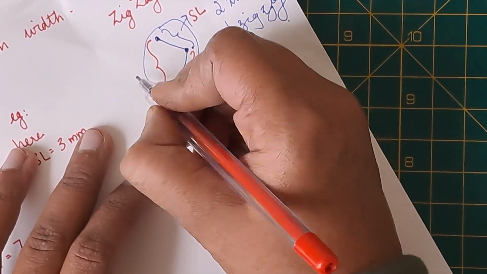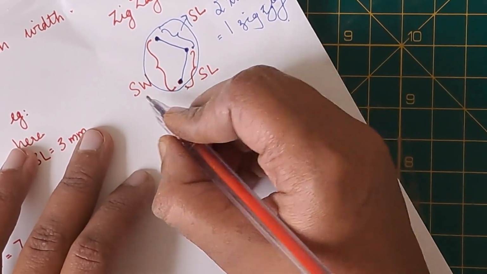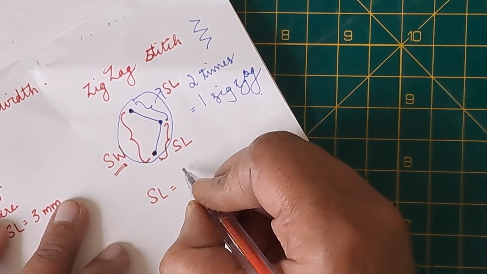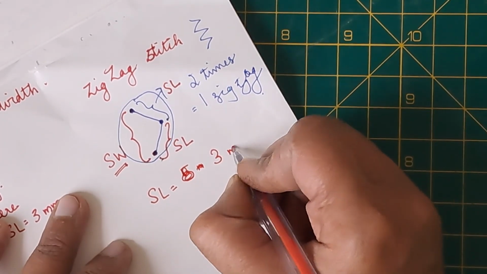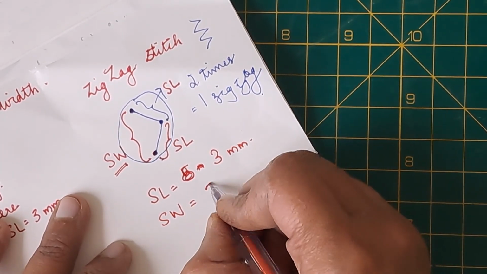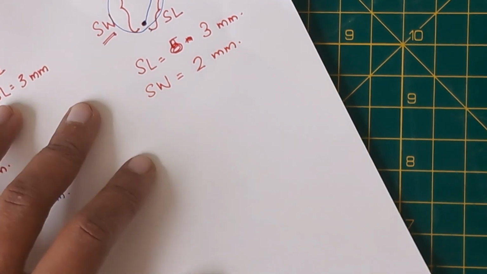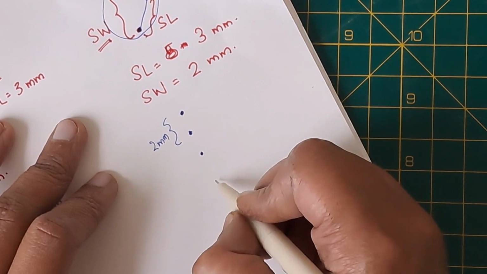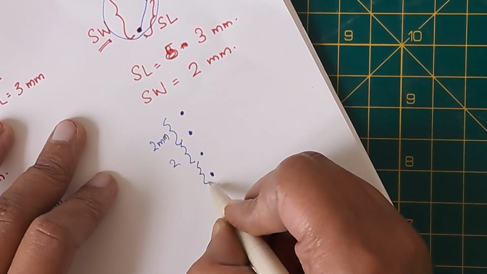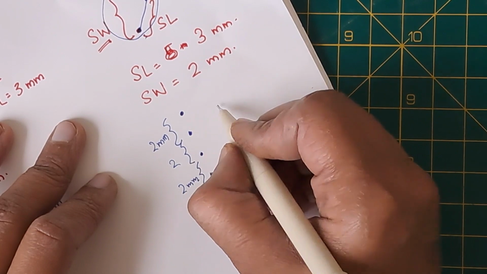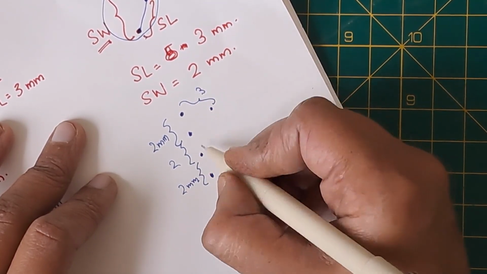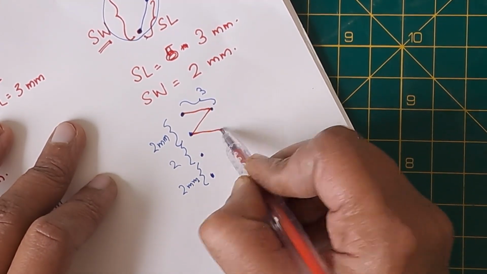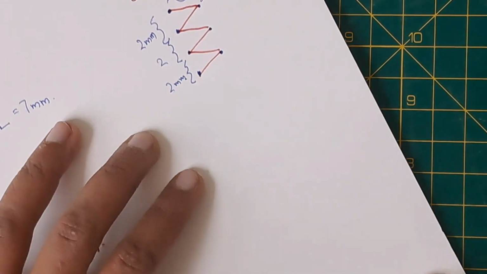Now the distance between the unconnected vertices is known as the stitch width. Let's see, stitch length is equal to 3 mm and stitch width equal to 2 mm. Let's draw and see how it's going to be. Mark the points with a distance of 2 mm and with a stitch length of 3 mm. Mark the points initially and after that connect the points. So this is how it's going to be, zigzag, zigzag, like this.